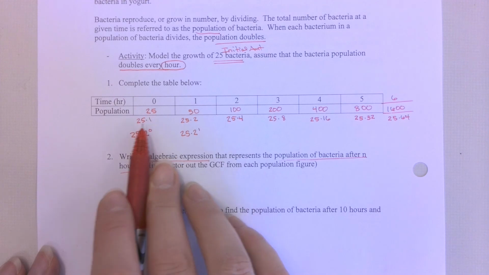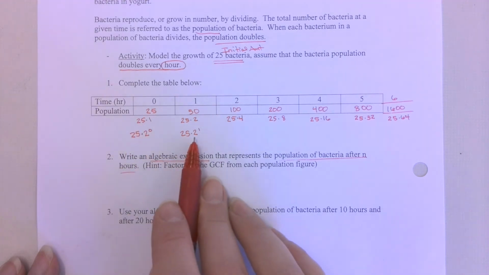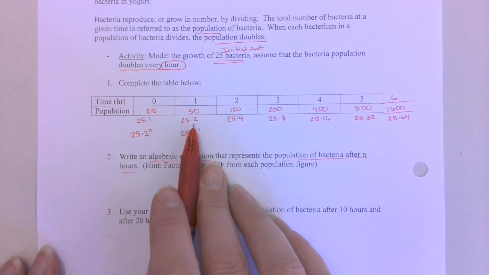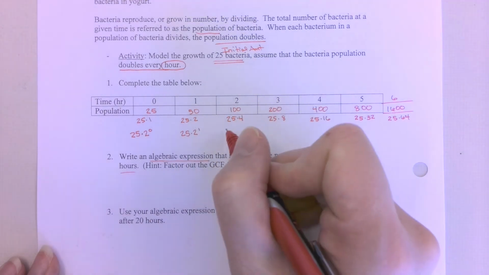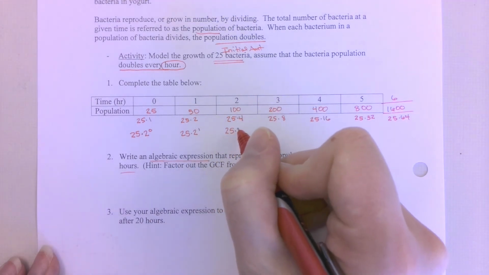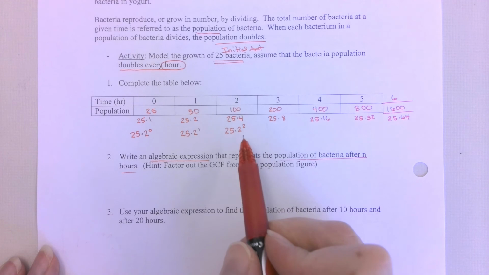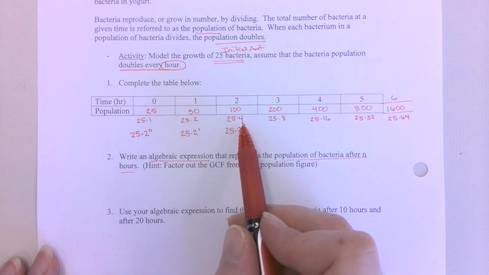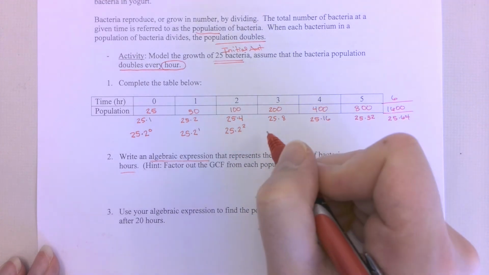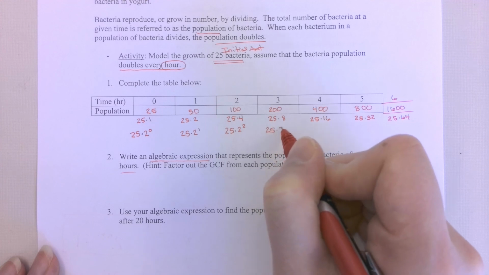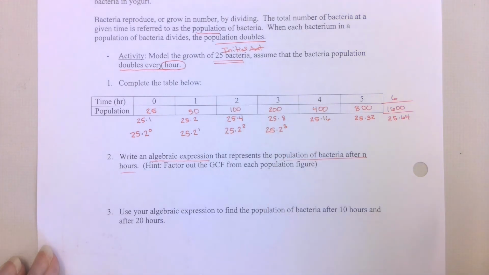There it is. 25 times 2 to the first is the same as 25 times 2. So if I want to rewrite this as 25 with a base of 2, my power is 2 because 2 squared is 4. How do I get 8? 25 times 2 to the third.